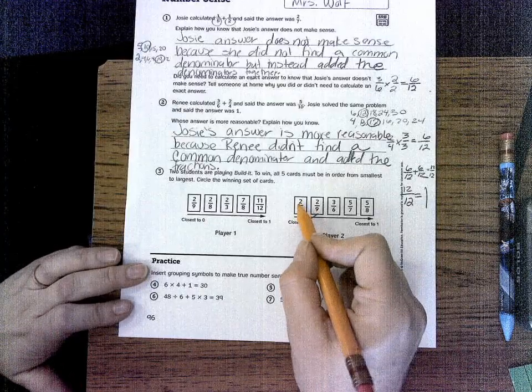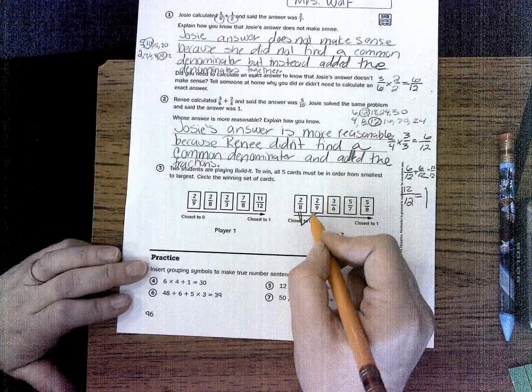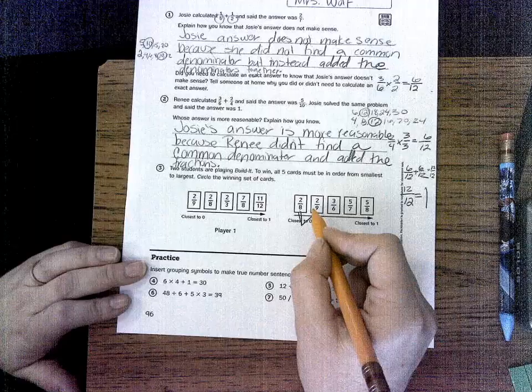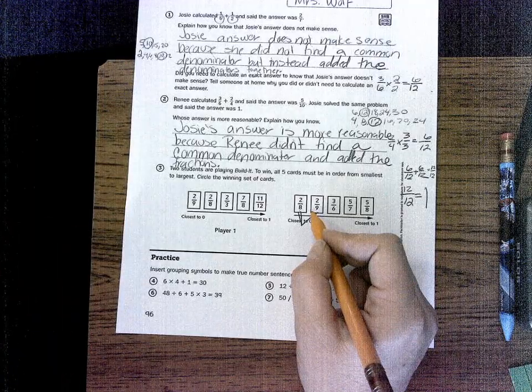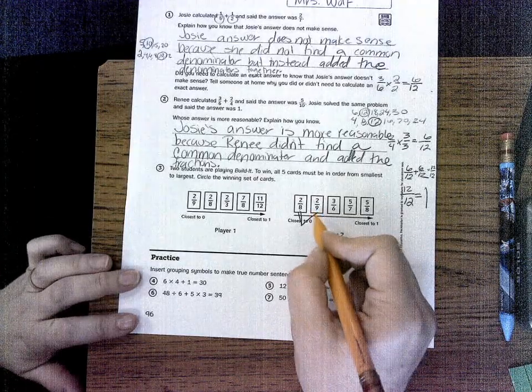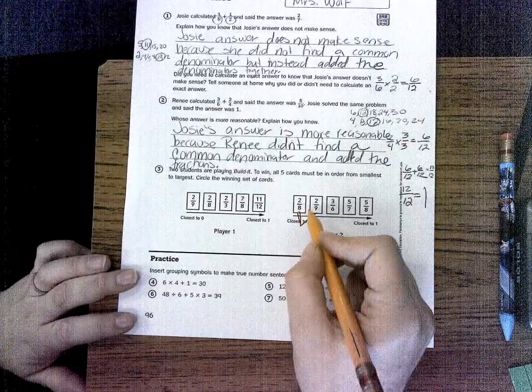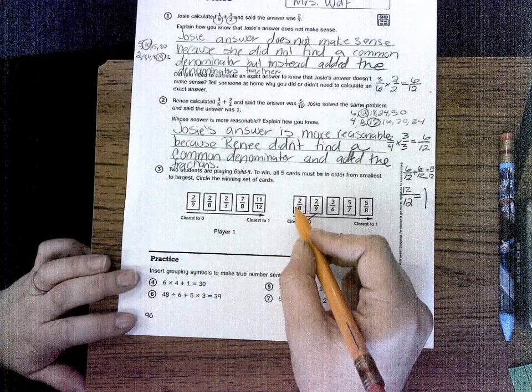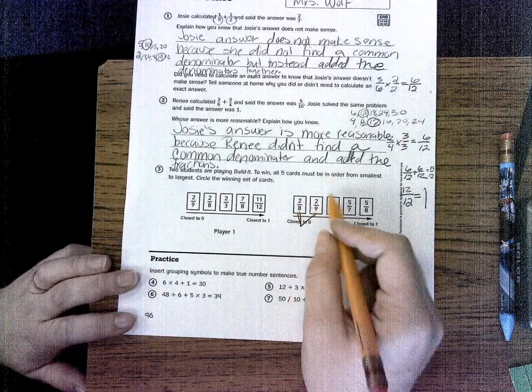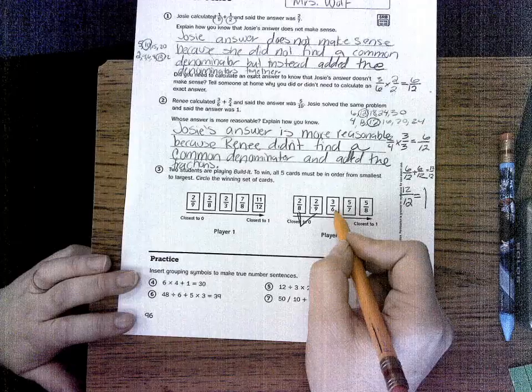2/8 is bigger than 2/9. If I were to draw that out, 2/9 would have 1 less piece, or they would have smaller pieces. So it should be closer to 0. So that's where the mistake is here. Now let's check. 3/6 is the same as half.